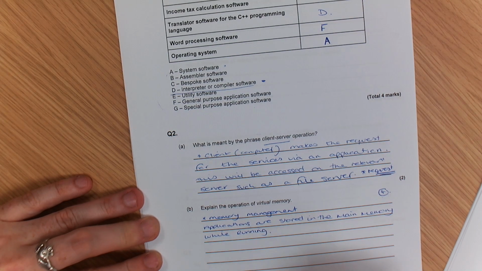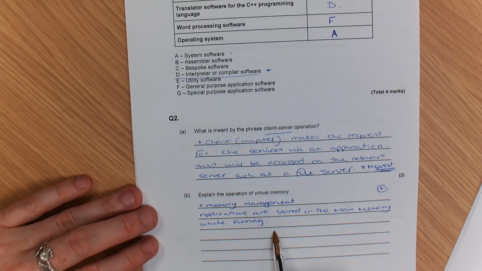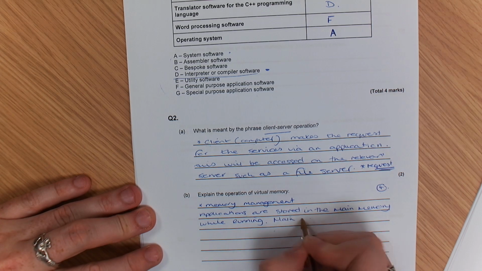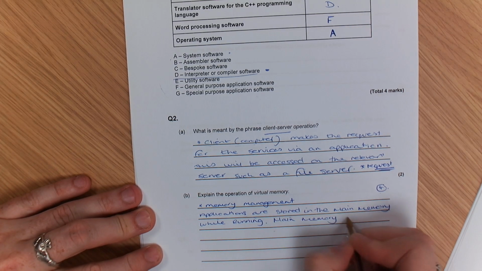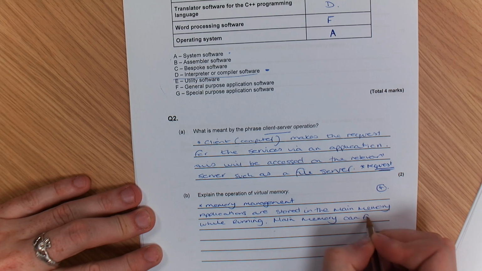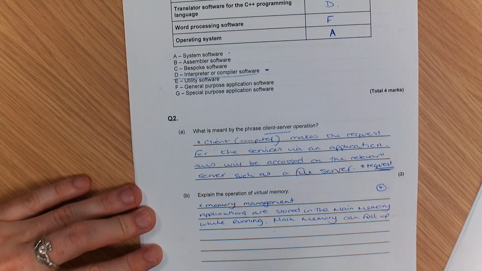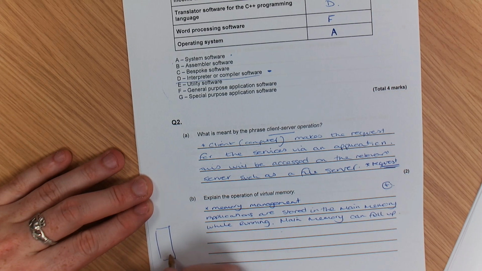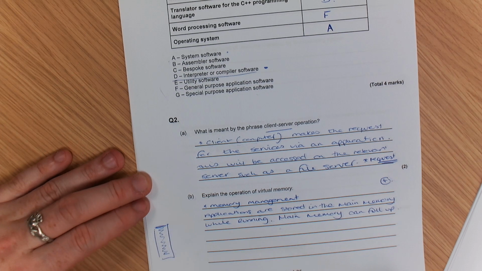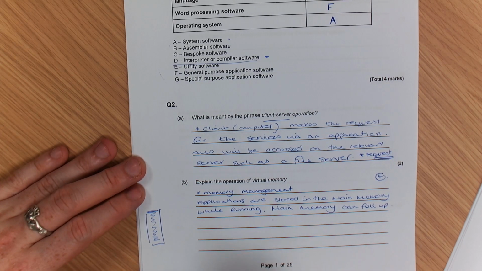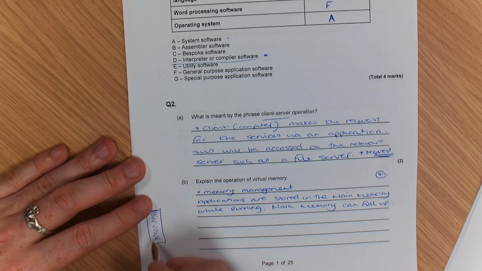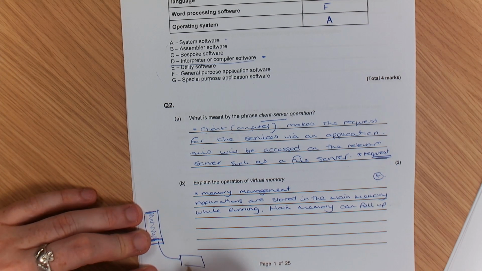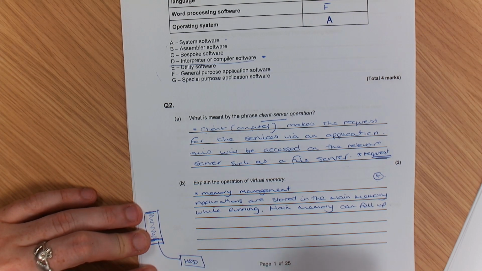Now, sometimes your main memory is going to get full. If this is my main memory here, and it's full now, what you can do is move processes that you don't need, imagine there are some processes at the bottom, into the hard drive, and use the hard drive as virtual memory.